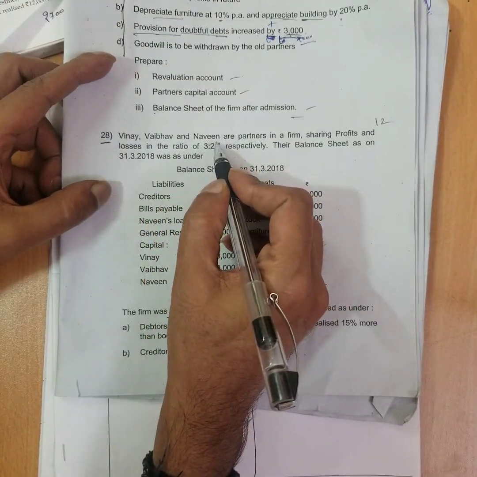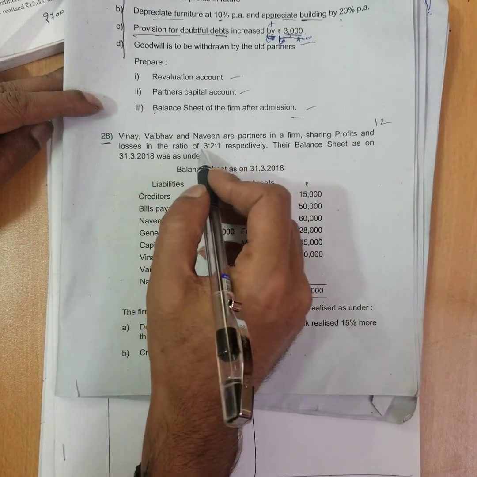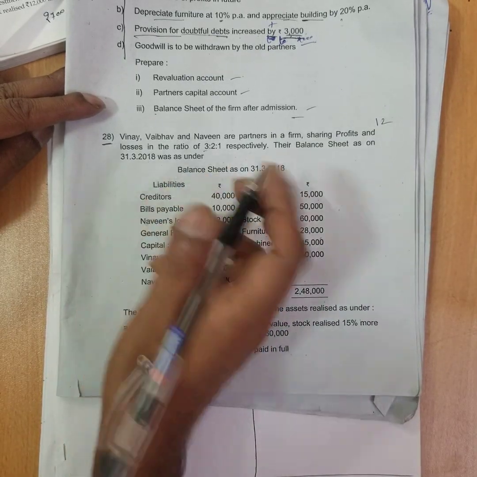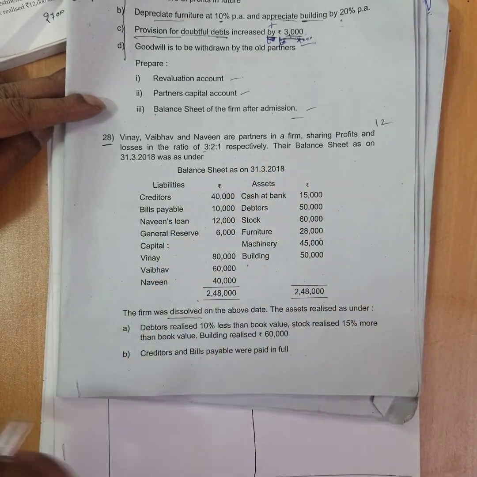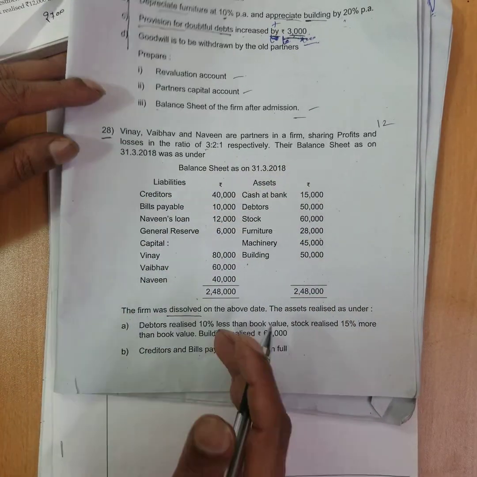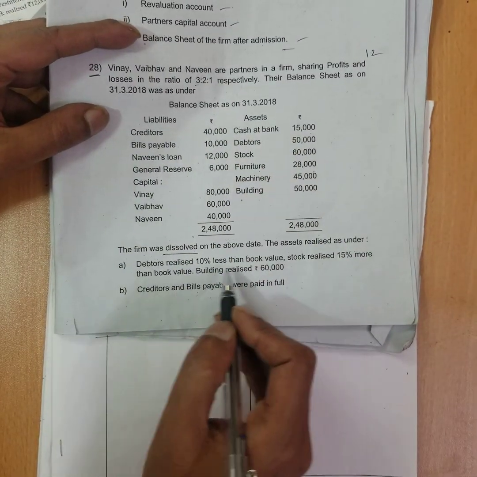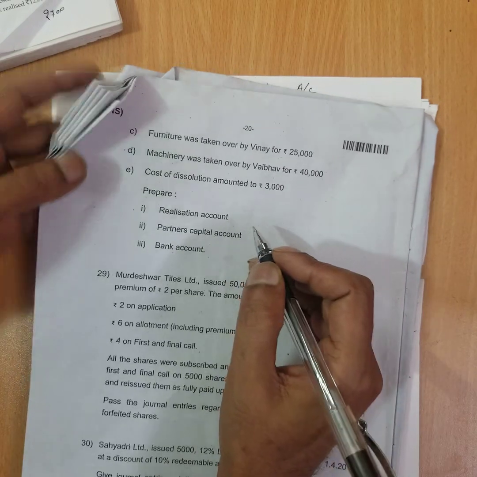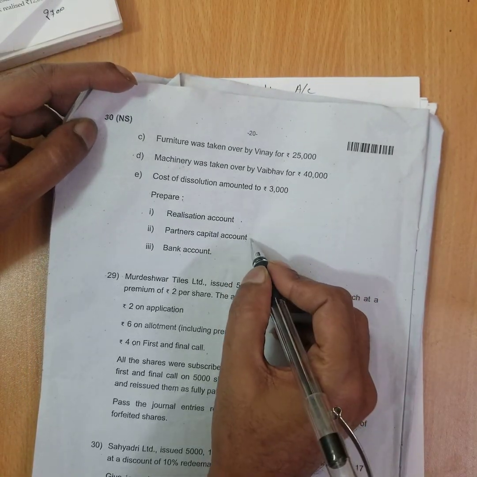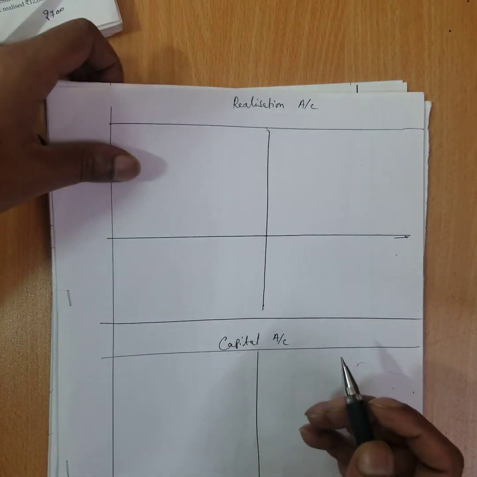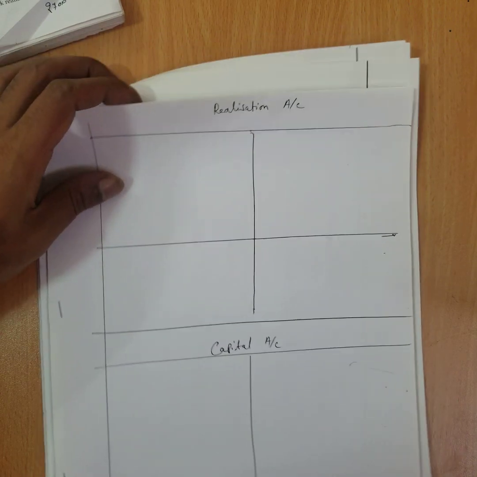Vinay, Vibhav and Naveen are partners in the firm, sharing profit and loss in the ratio of 3:2:1 respectively. This is the balance sheet as on 2018. So we have to revalue all the assets and liabilities, with debtors at a 10% discount, and make all adjustments. For this we have to create three accounts: realization account, partners' capital account, and bank account.